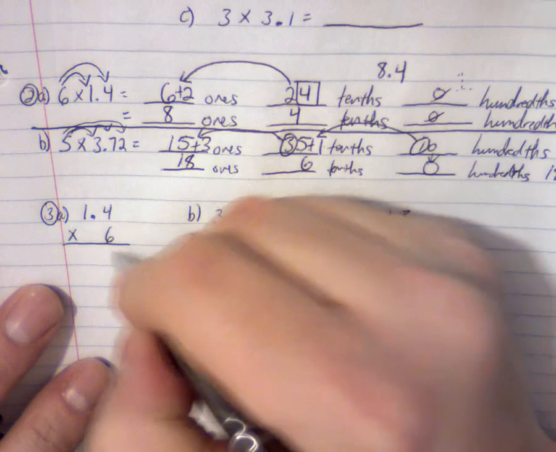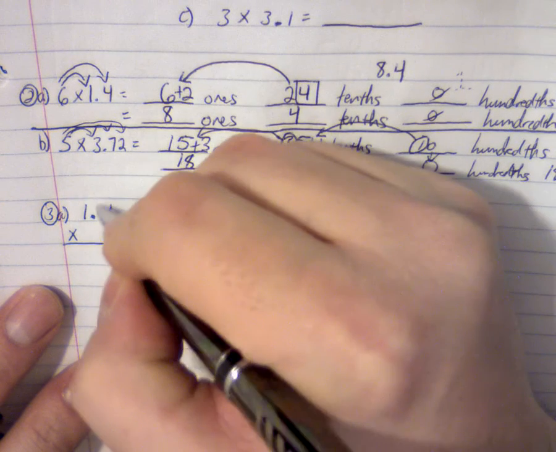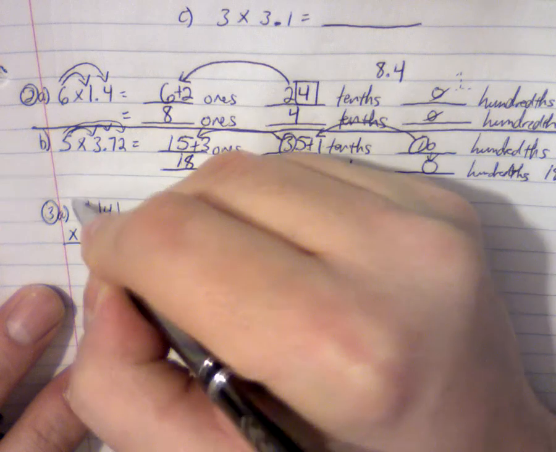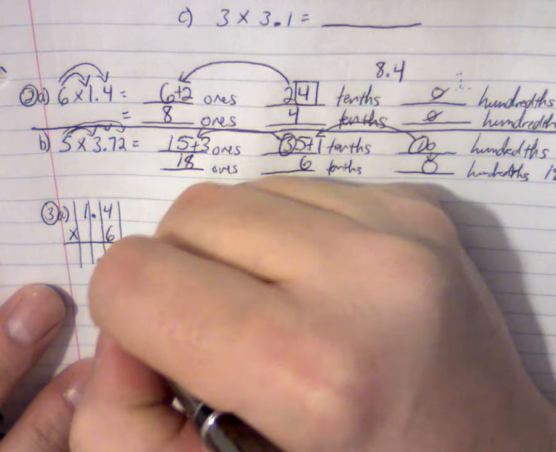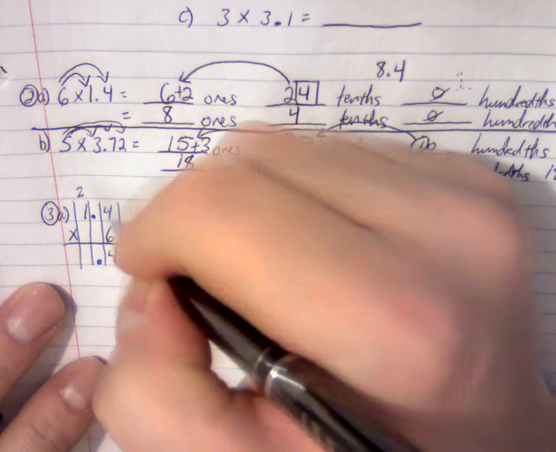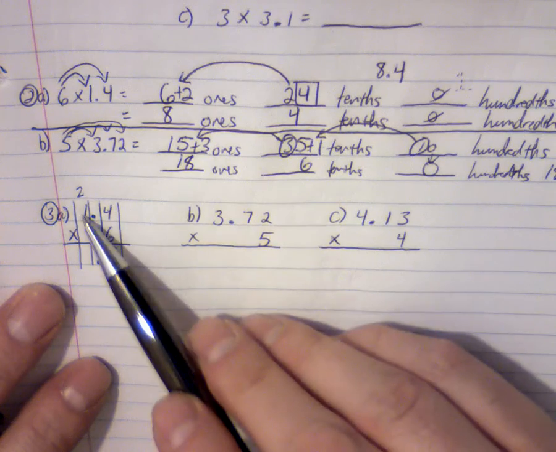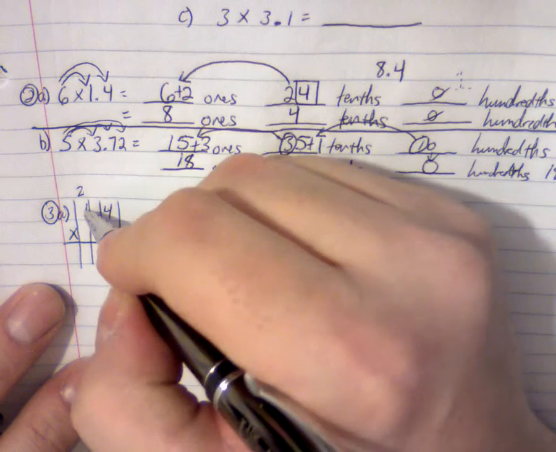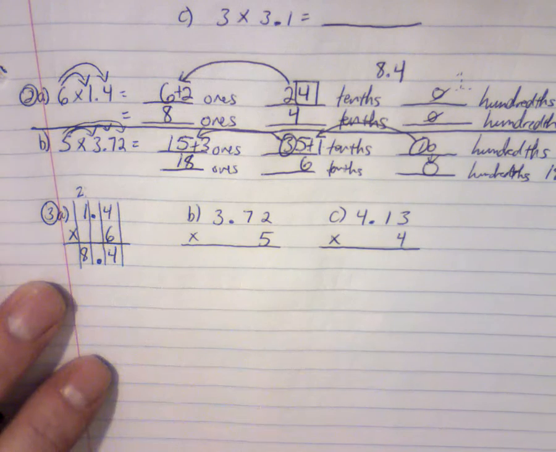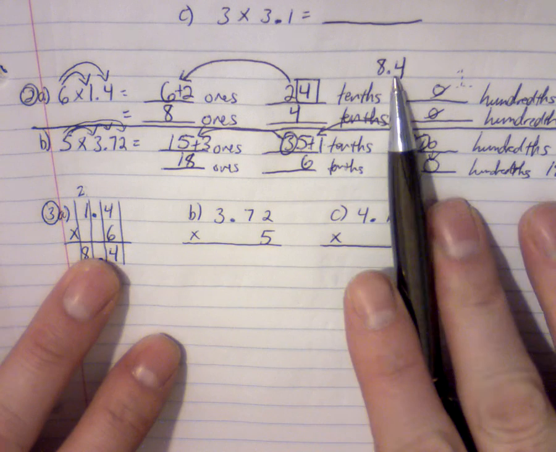Well, 6 times 4 is 24. So what I do is align everything up, right? That's the key. Decimal, decimal. 6 times 4 is 24. I carry the 2. 6 times 1 is 6. 7, 8. 8.4. Look similar? It should.